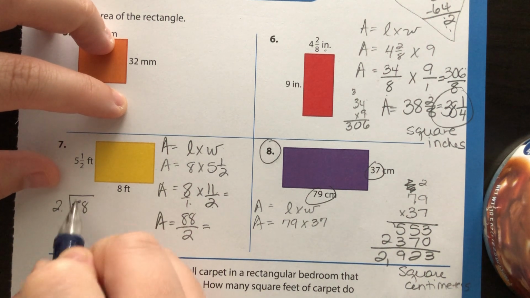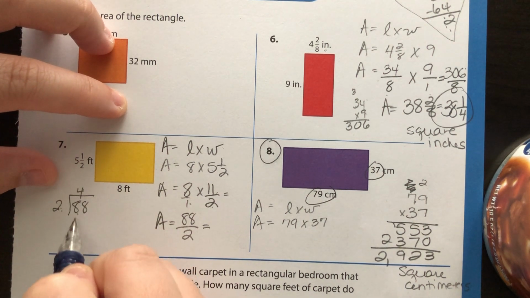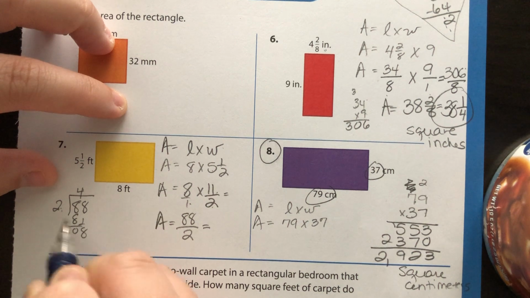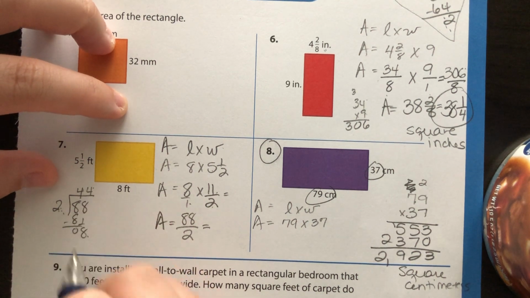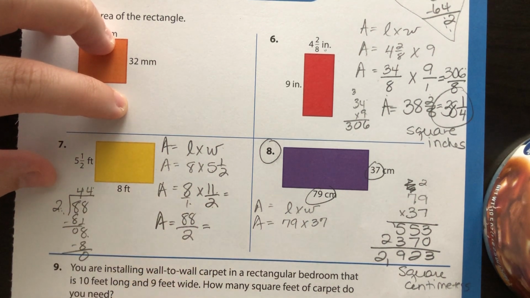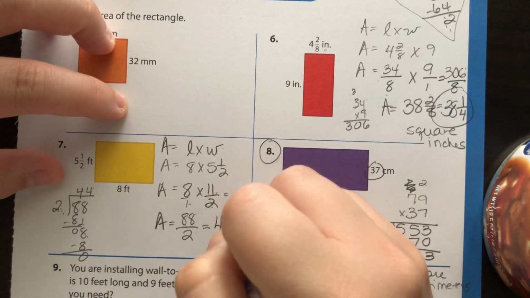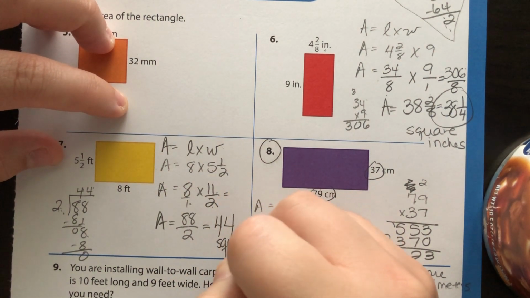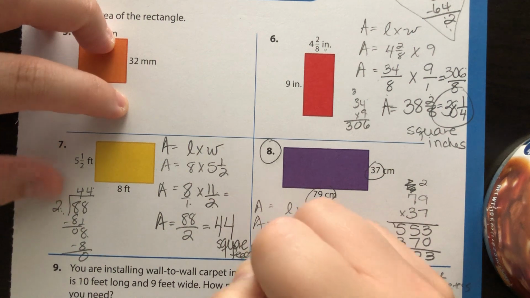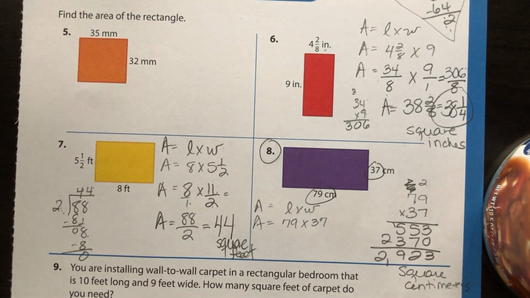2 into 8, 4 times. 4 times 2, 8. Drop the 8. 2 into 8, also 4 times. 4 times 2, 8. So 44. But 44 what? Square feet. Oh, I put 3 E's on feet.